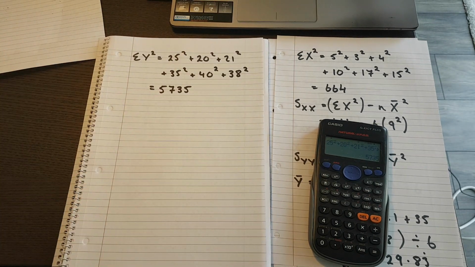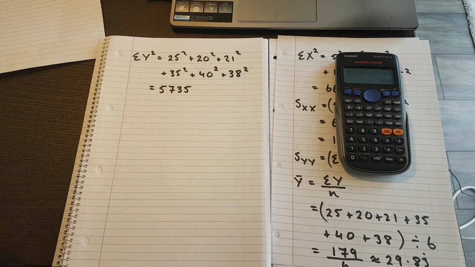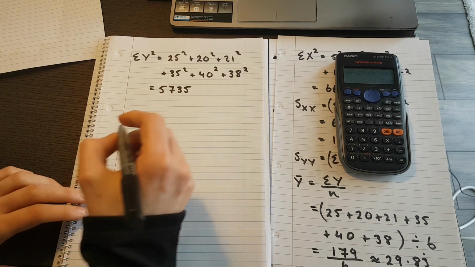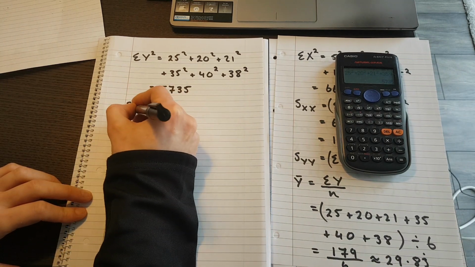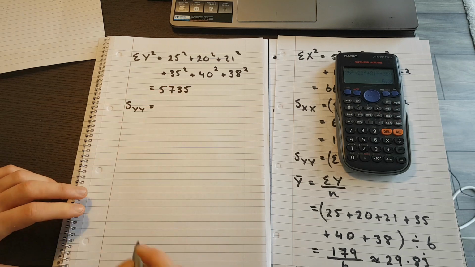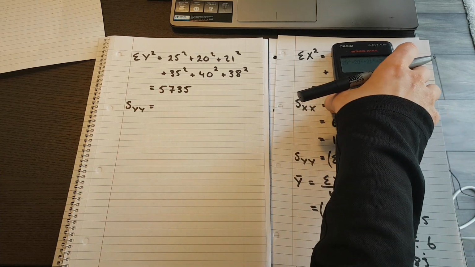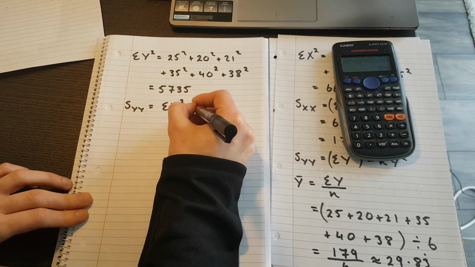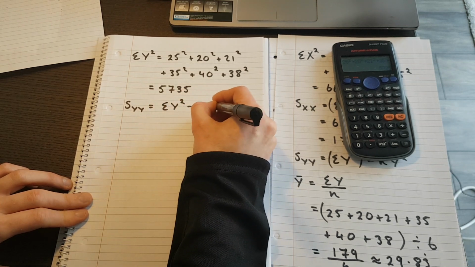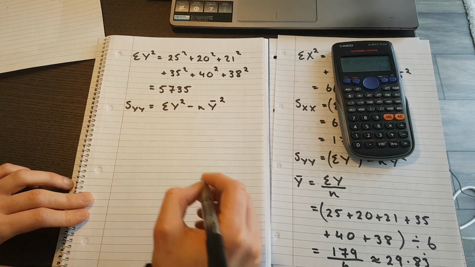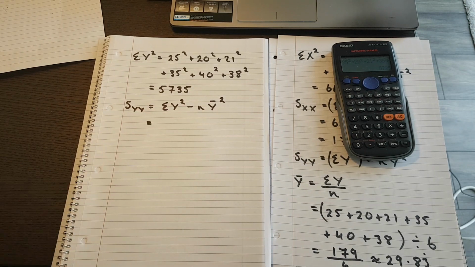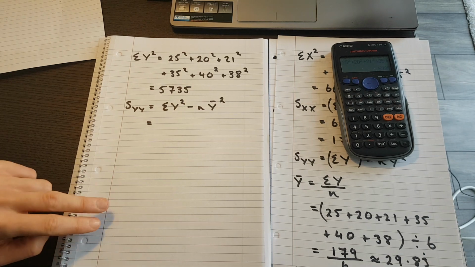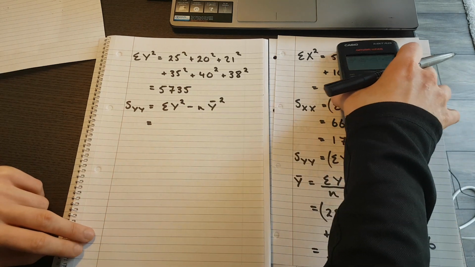Okay, and now I'm able to find my answer for S of y with y, which is what? S of y with y then is going to be the number I just worked out, the sum of the y squareds minus n times the mean for y squared. And I'm going to include a fraction here again just to make sure I don't have a truncation error that I might regret later.